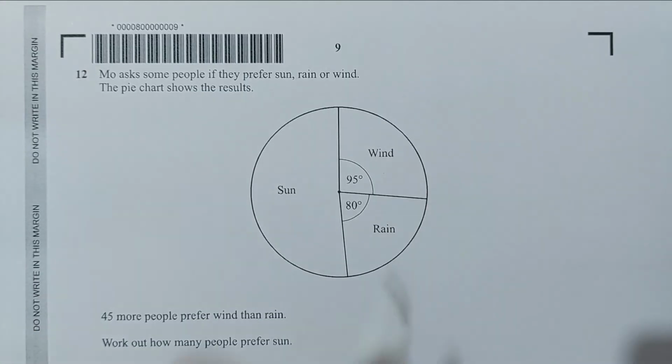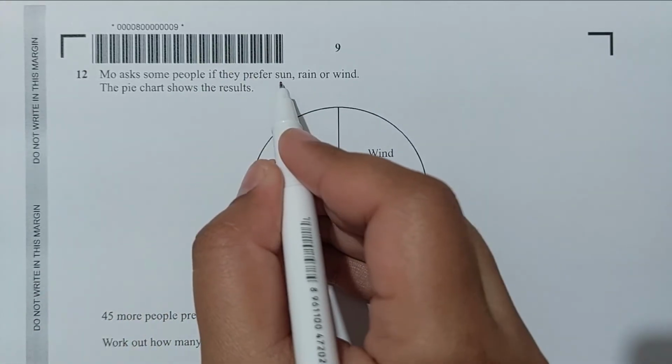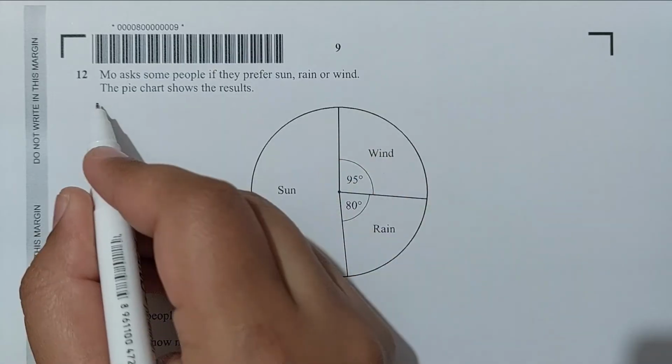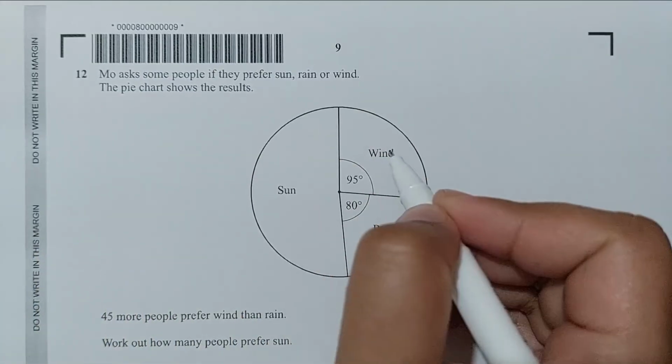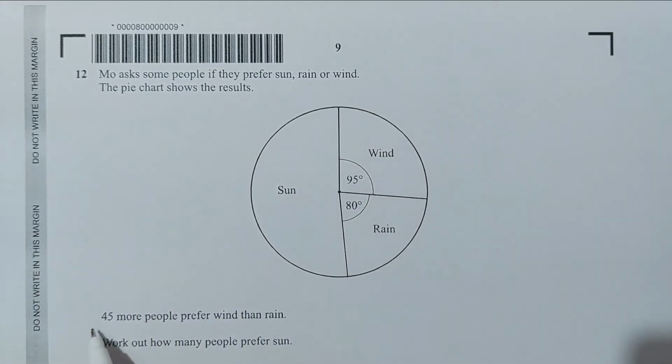Question number 12. Mo asks some people if they prefer sun, rain or wind. The pie chart shows the information: sun, wind and rain. 45 more people prefer wind than rain. Work out how many people prefer sun.